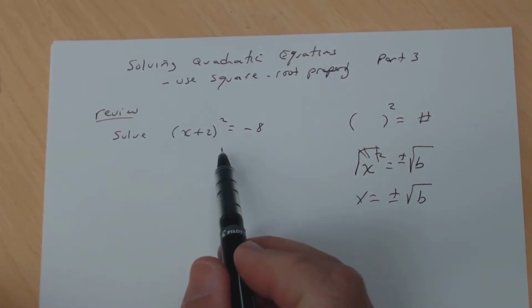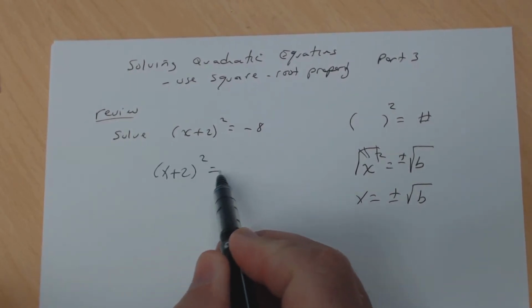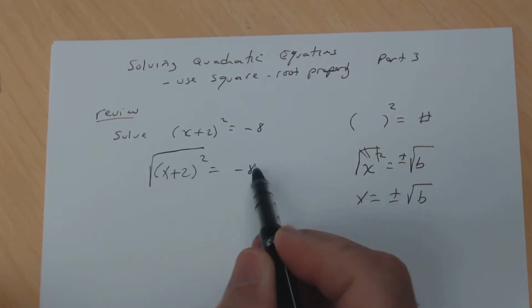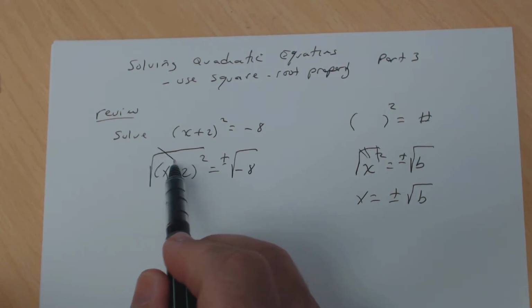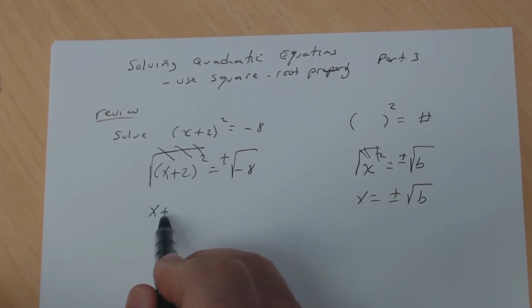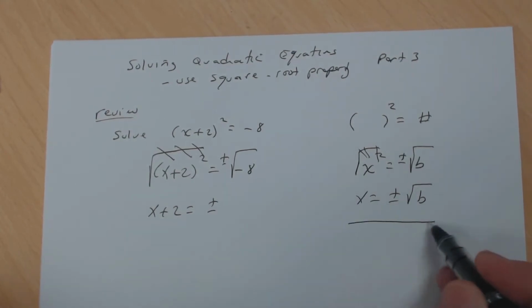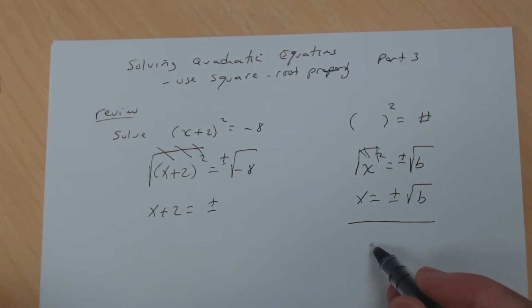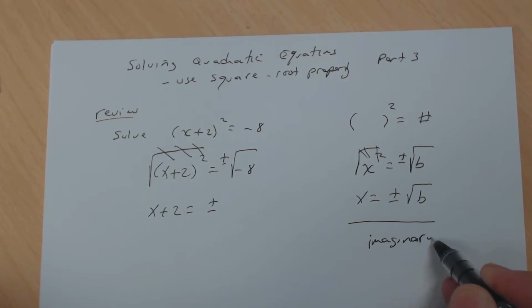So in this case, I'm going to go ahead and rewrite this over. When I take the square root of both sides, and don't forget a plus or minus, the square and the square root undo each other, so you get x + 2 equal plus or minus the square root of negative 8. Now remember, you're taking the square root of a negative number, and recall the imaginary unit, which is i, and is defined as the square root of negative 1.